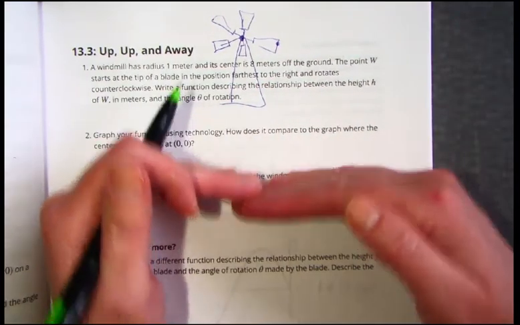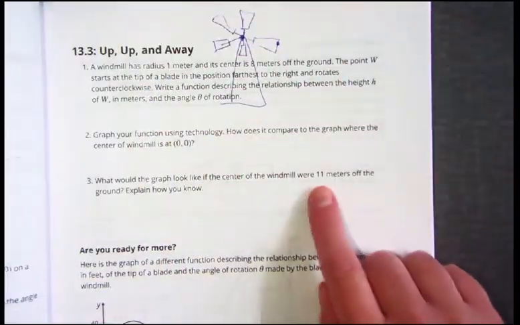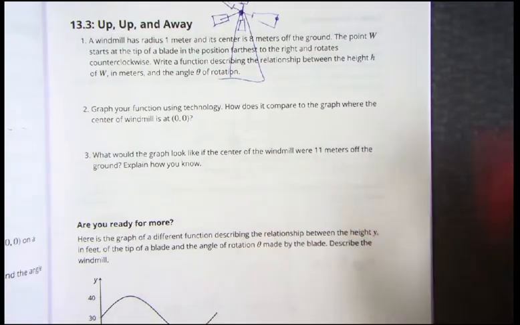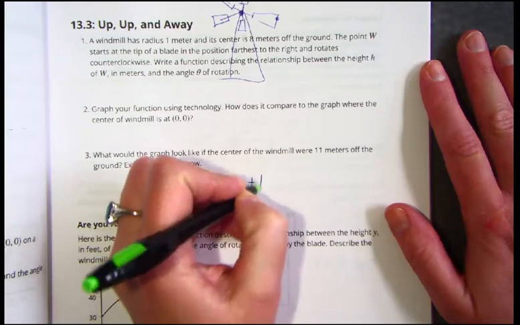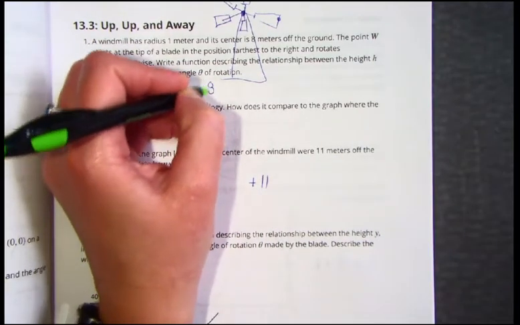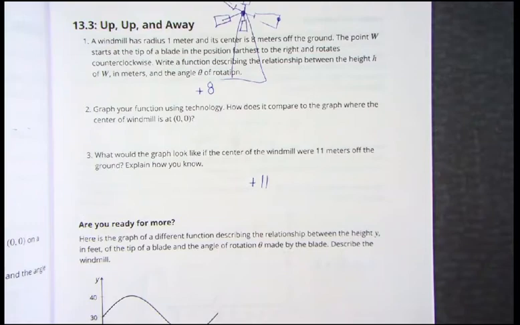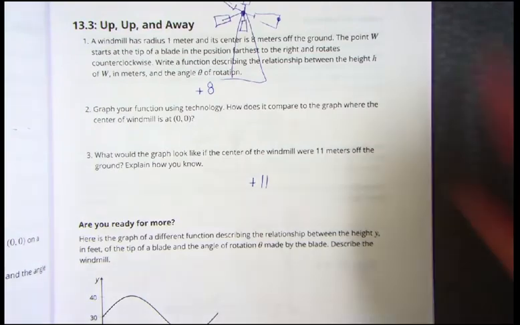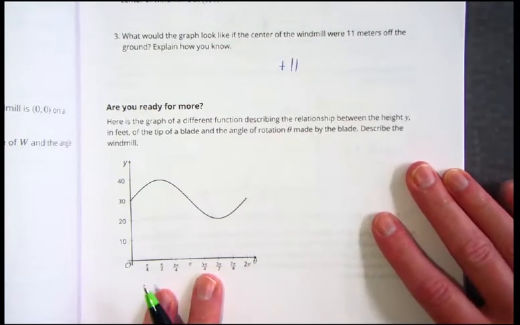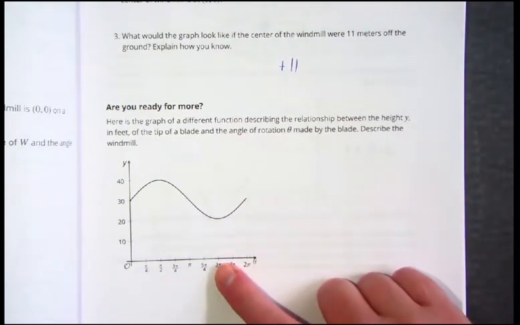So it's taking that whole sine graph and sliding it upwards. If we changed it so that the center was 11 meters off the ground, it would take the entire graph and it would move it plus 11. And so we can start to see some things are happening here based on that midline that we have.